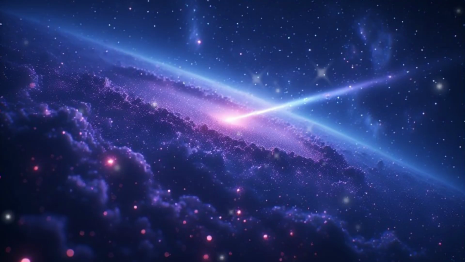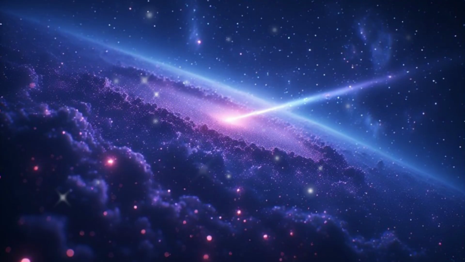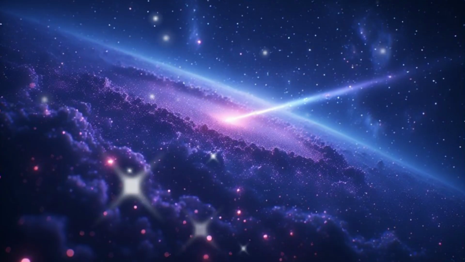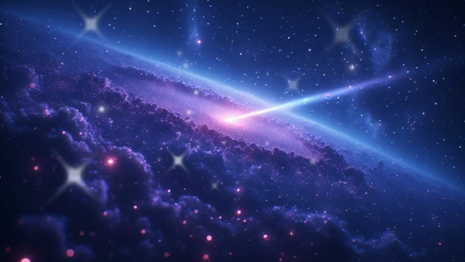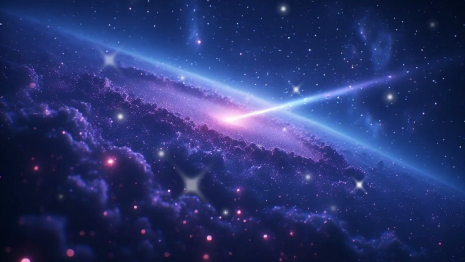Where filaments meet, matter piles up. Galaxy clusters form at these intersections, regions containing hundreds or even thousands of galaxies bound together by gravity. These clusters are the densest places in the universe, blazing with light and activity.